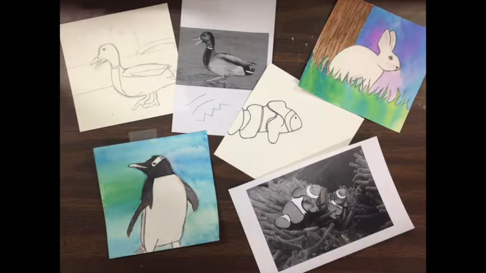Once you've learned this step, you can use it to draw any kind of animal or any other object that you can see in a picture.